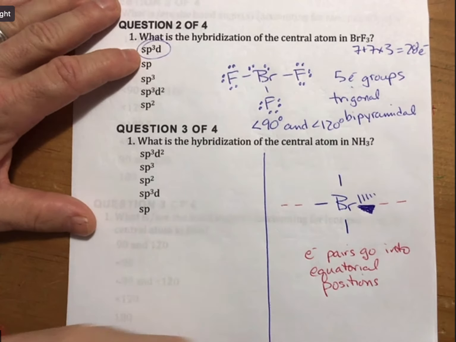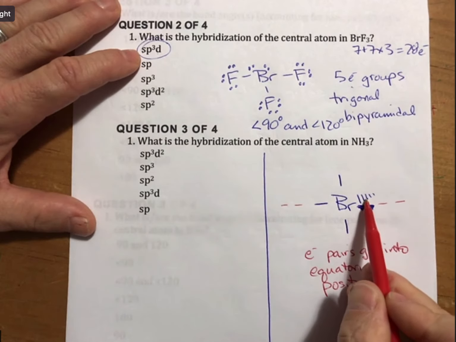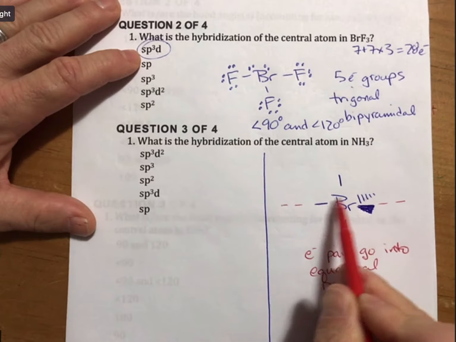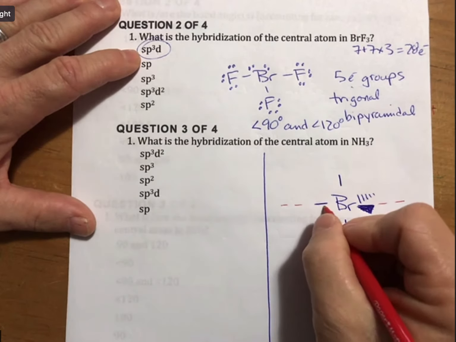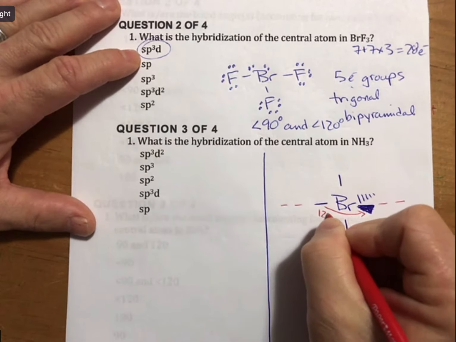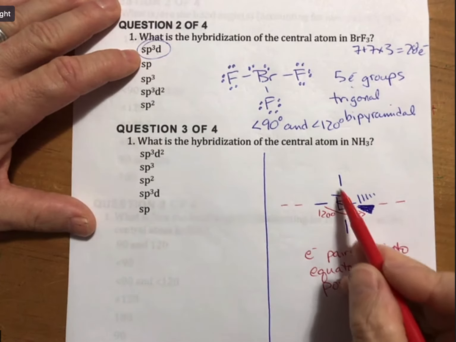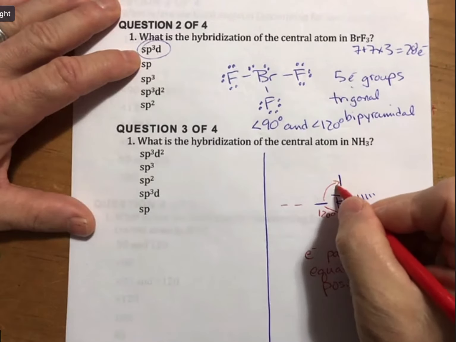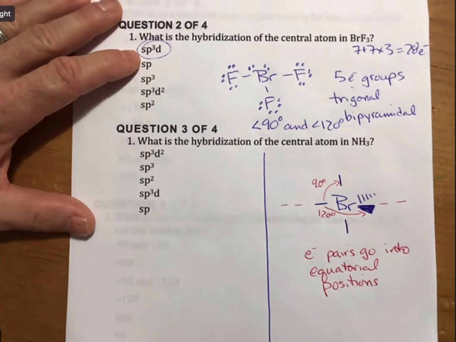The equatorial positions are like a trigonal planar molecule, so each of these bond angles is 120 degrees. And for the straight up and straight down, the bond angles are 90 degrees. That's why there are 2 different bond angles.